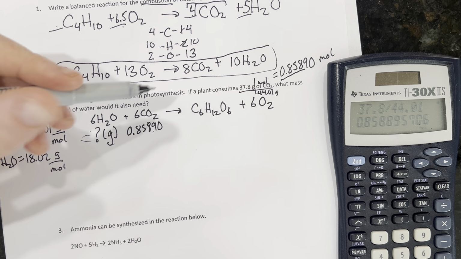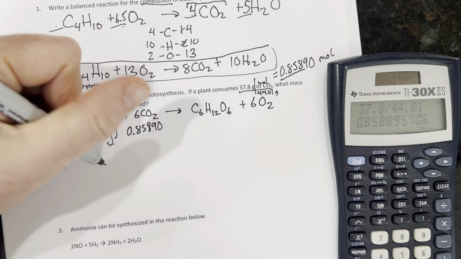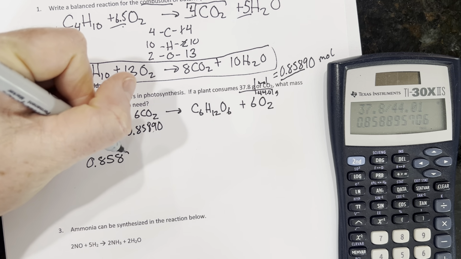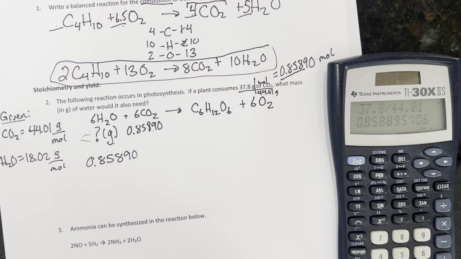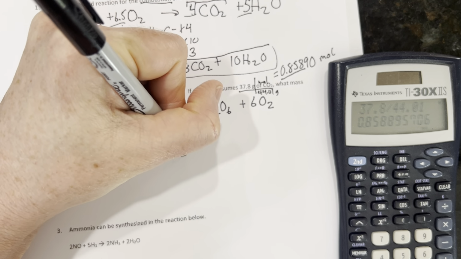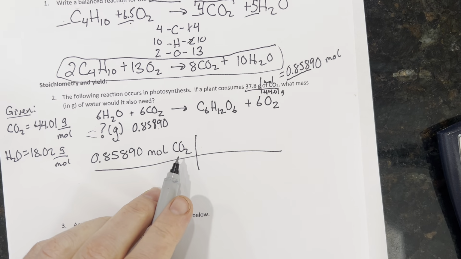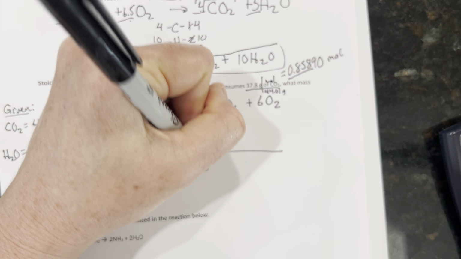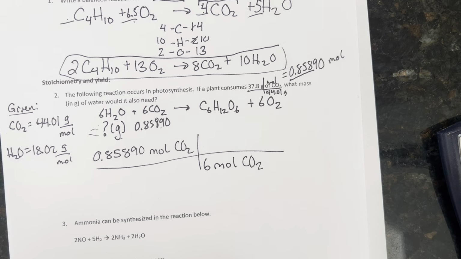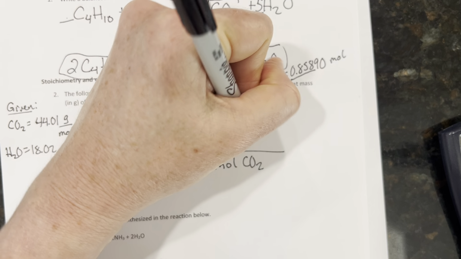There's no limiting reactant. We know for every 6 moles of this, you get 6 moles of that. So it should be the same answer, but nevertheless, let's set it up as though we didn't know. So 0.85890 mole of CO2. If this is mole of CO2, we have to match it down here. We know for every 6 mole of CO2, and then we turn it into our question mark up top, which is 6 mole of water.